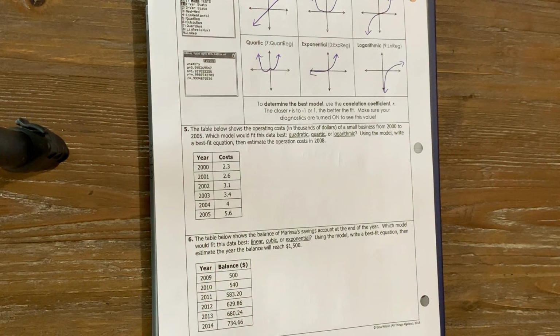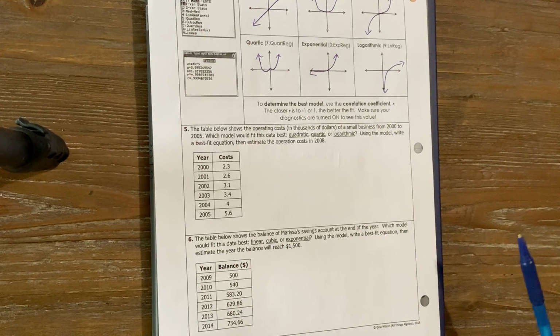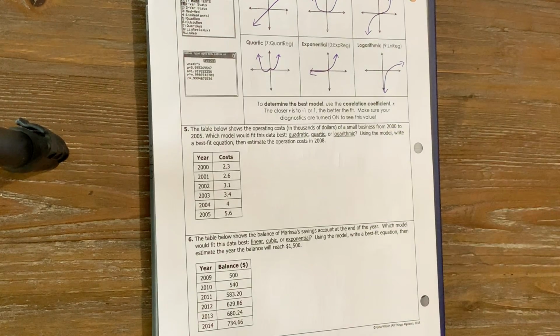Okay, it says to determine the best model, use the correlation coefficient R. The closer R is to -1 or 1, the better the fit. Make sure your diagnostics are turned on to see this value. So what you have to do on your calculator is you actually have to go to your settings and turn on the diagnostics.